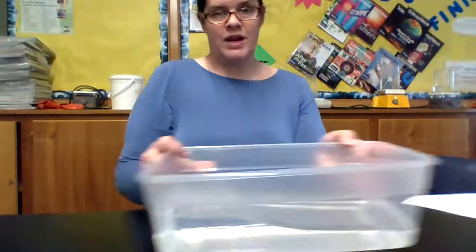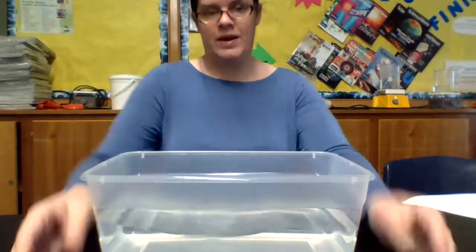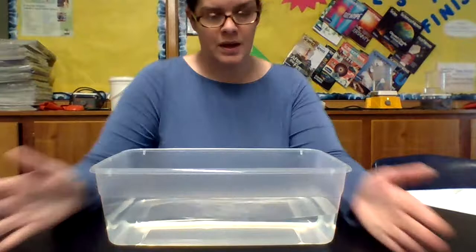But remember that with deep ocean currents, temperature is not the only factor. We have to also consider that our ocean is nothing but salt water. So we're going to take a look today at what happens with saltwater interactions with fresh water. So very similar setup. I have some water in my tub right here. I'm going to let this settle.